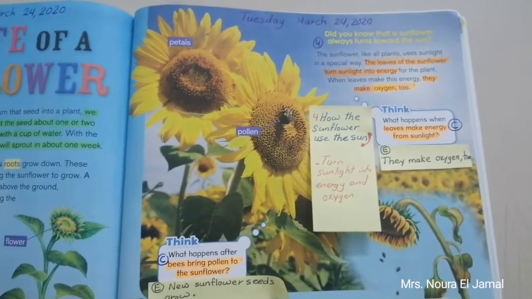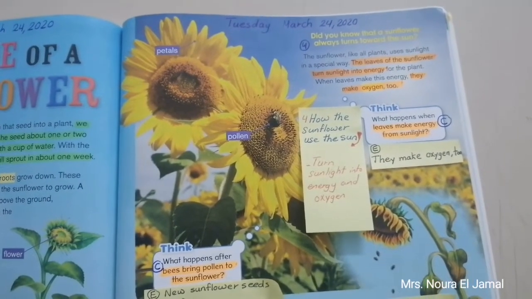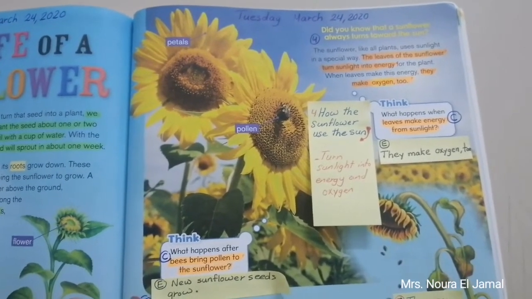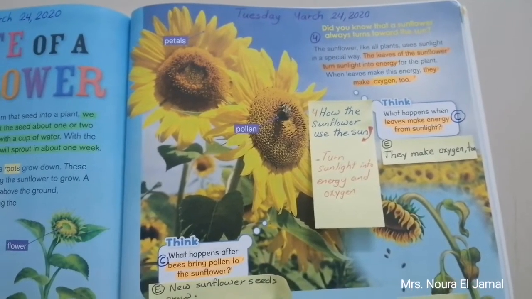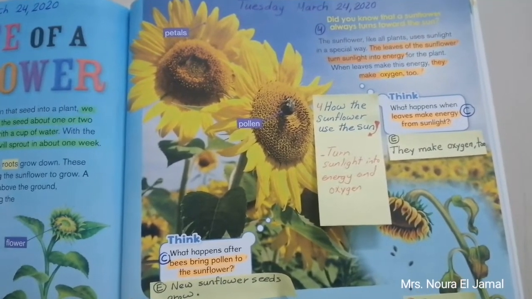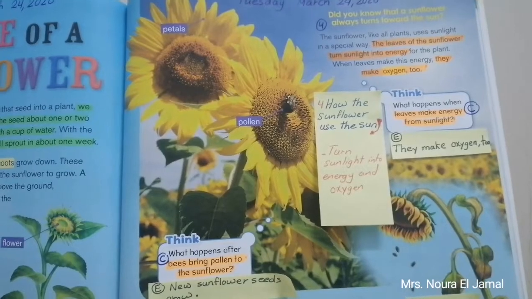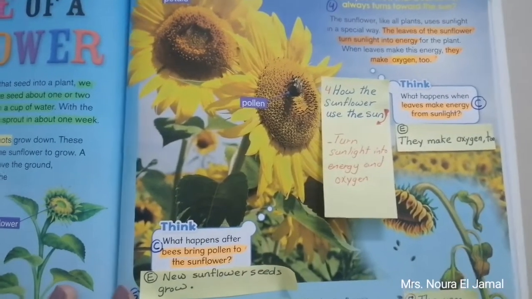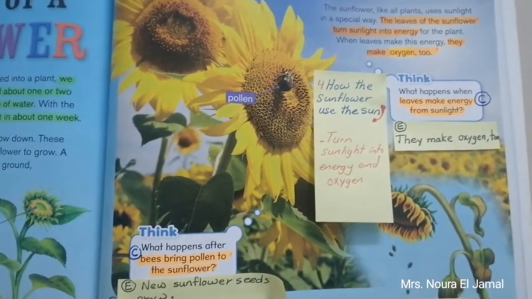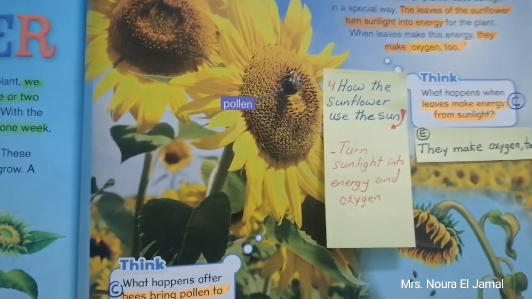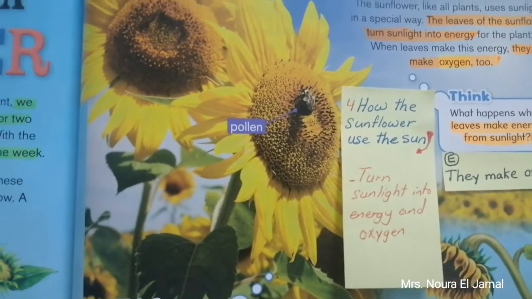The fourth paragraph is about what? Let's read and then we will know. Did you know that a sunflower always turns toward the sun? The sunflower, like all plants, uses sunlight in a special way.